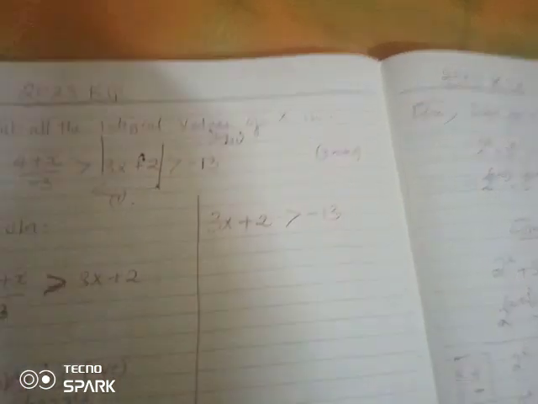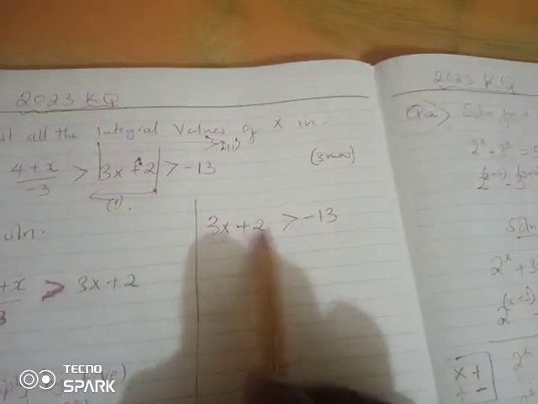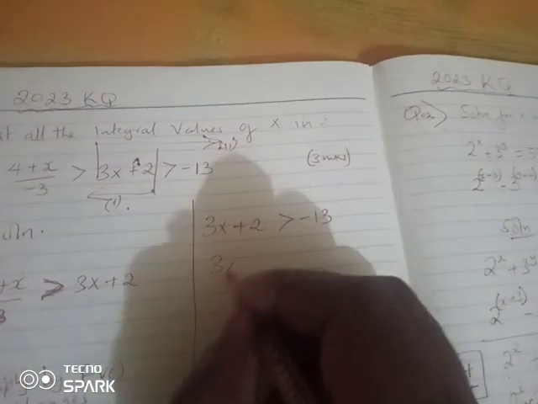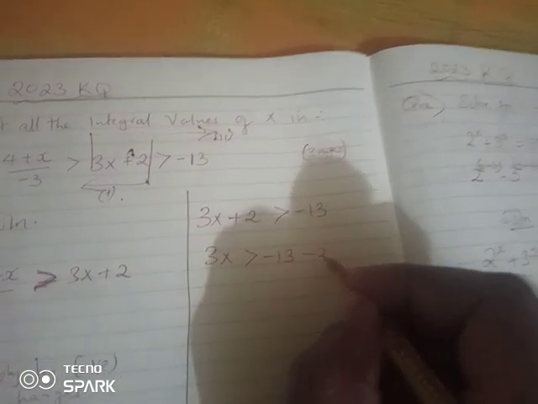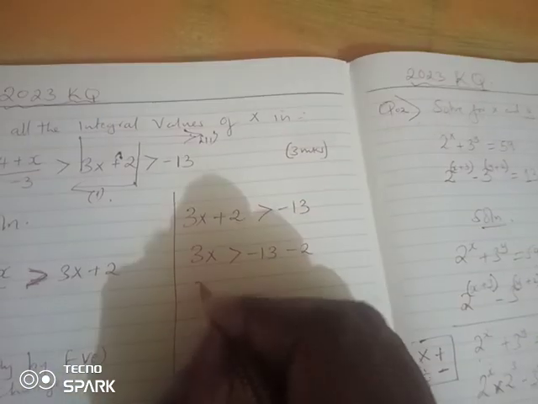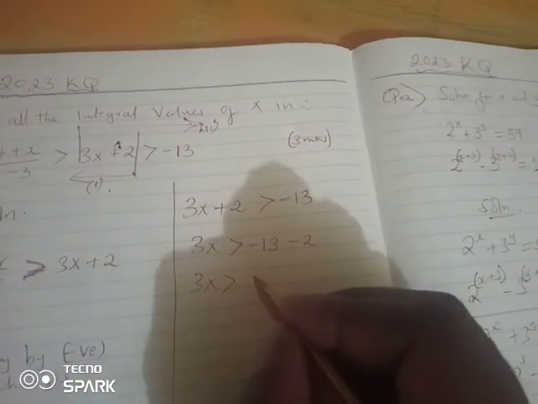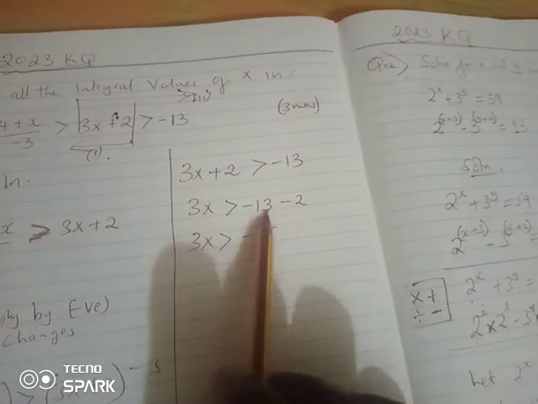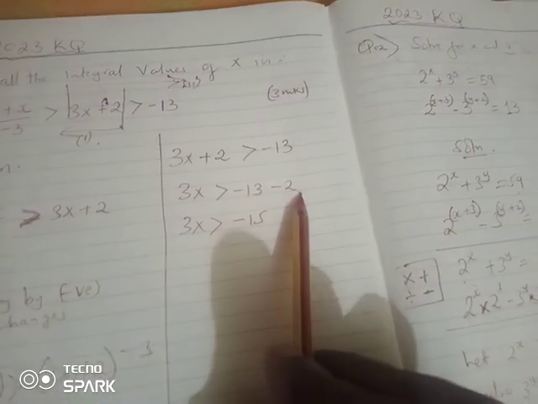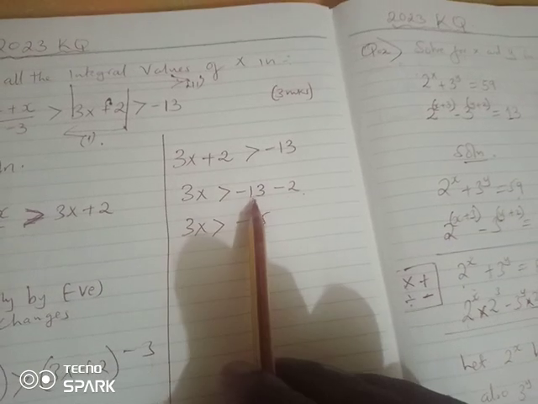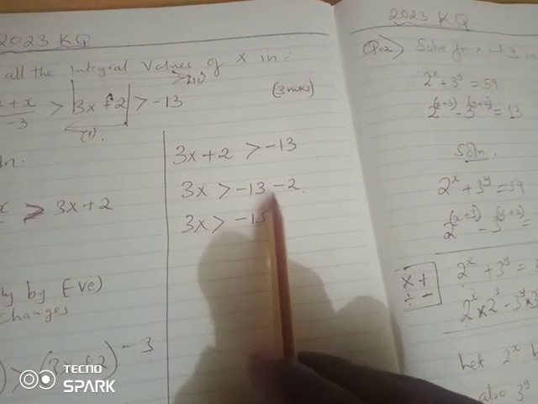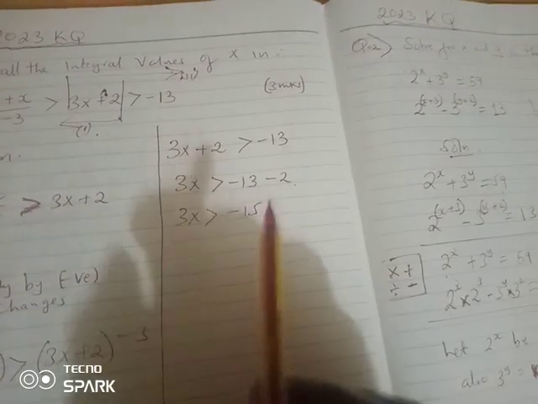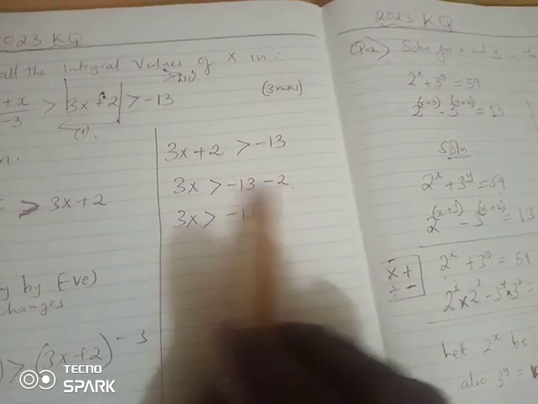So this is already simple. 2 will go across, and I remain with 3x is greater than negative 13 minus 2. So the work is over. Minus 15. I hope we don't have problems with minus. My teacher used to say if they were all positive, we would not really have a problem, but a few students have a problem when they are all minus.